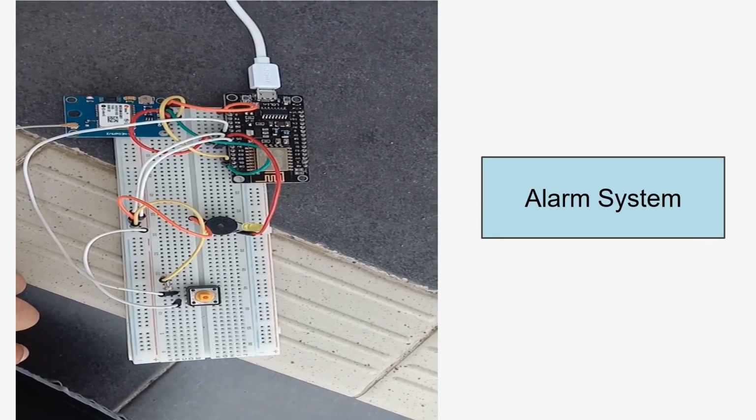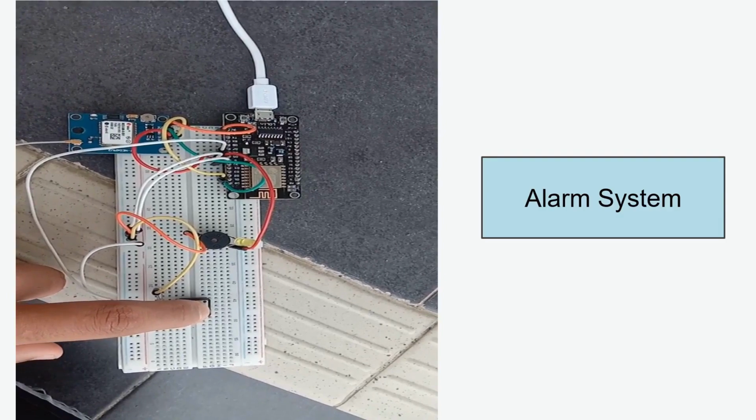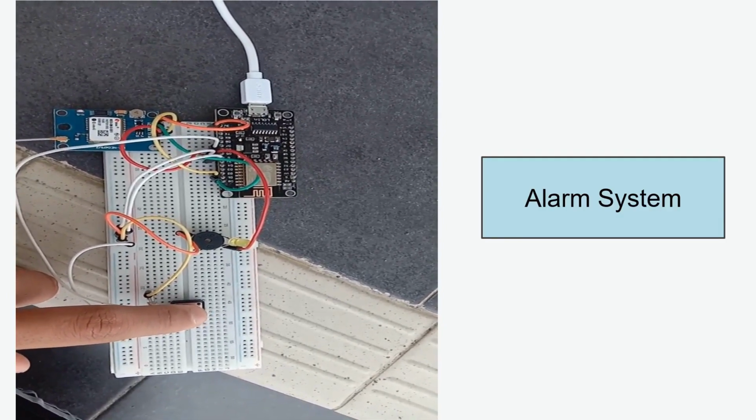To turn on the alarm system, we just push the push button and then the alarm system will turn on. So the LED and the buzzer will turn on at the same time.